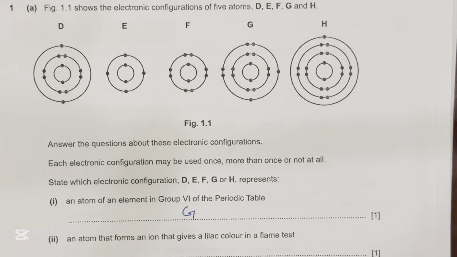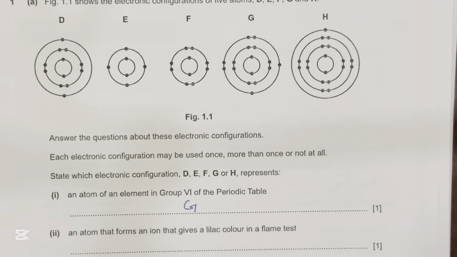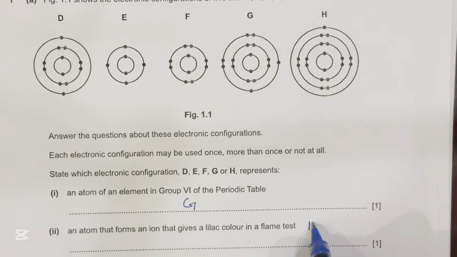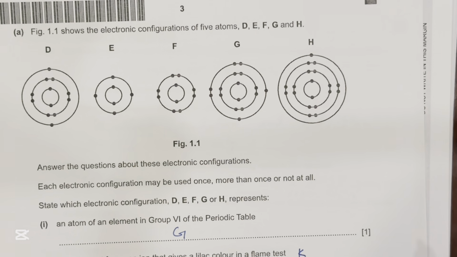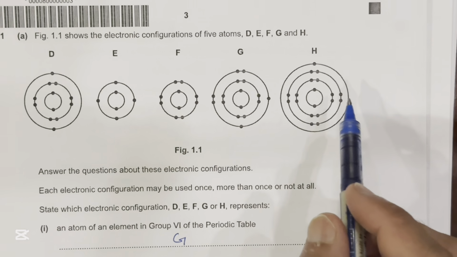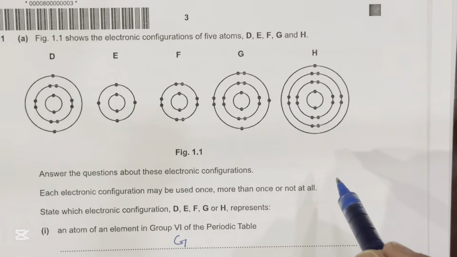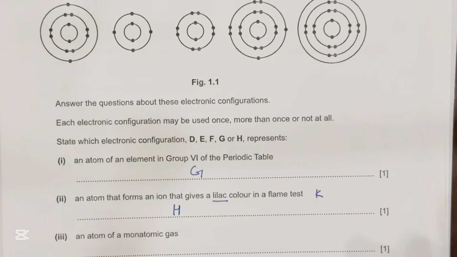Moving to the second part, an atom that forms an ion that gives a lilac color in a flame test. You need to know that this is a typical test of potassium. You need to memorize this, otherwise you will not be able to answer it. And potassium has atomic number 19, so 2, 8, 8 and 1. So H is showing the configuration of potassium. So we're going to write the answer H over here.